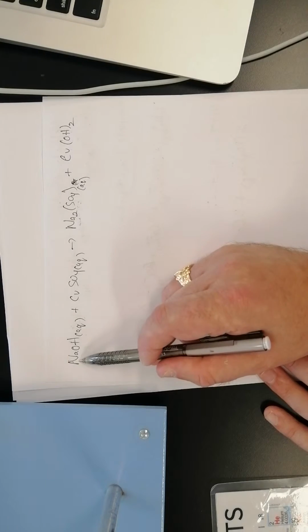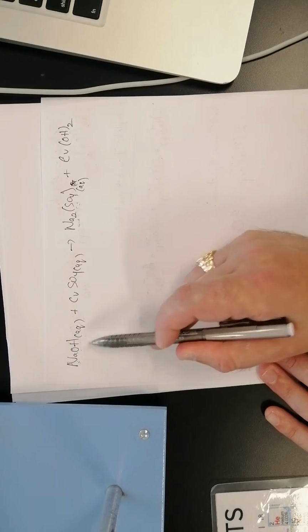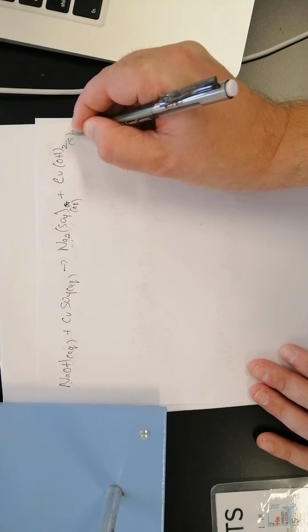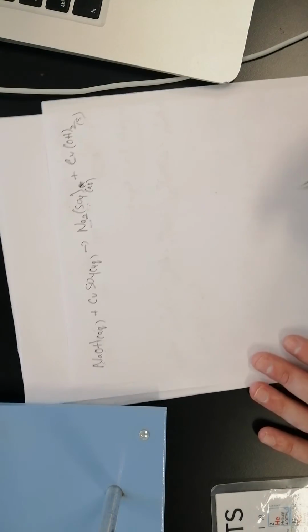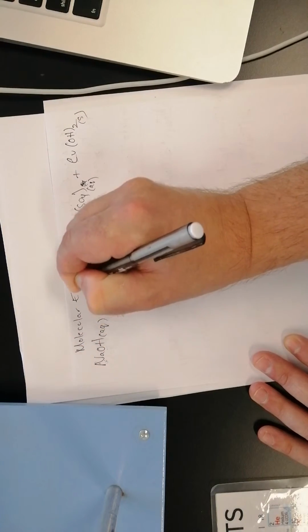Hydroxides are for the most part insoluble, meaning they don't dissolve, except if they're mixed with group 1 metals. So we've got our first case over here, sodium hydroxide. Sodium's a group 1 metal, so it dissociates nicely. Copper is not a group 1 metal, so this will form a solid precipitate at the bottom. Okay. So this is our molecular equation.